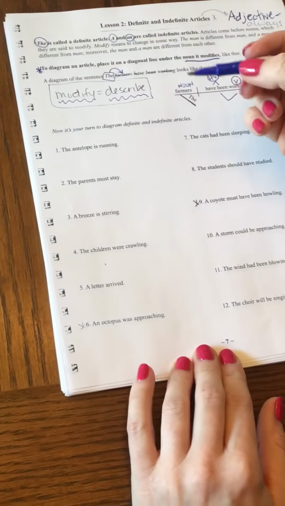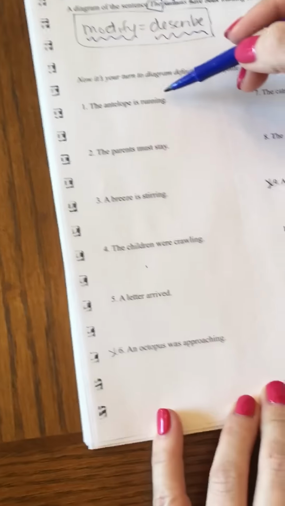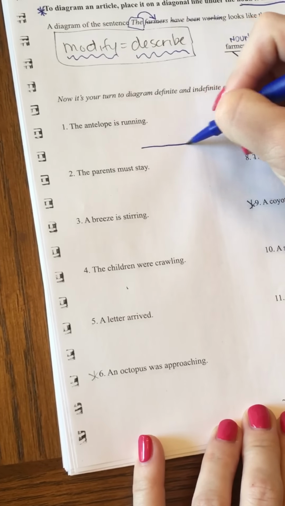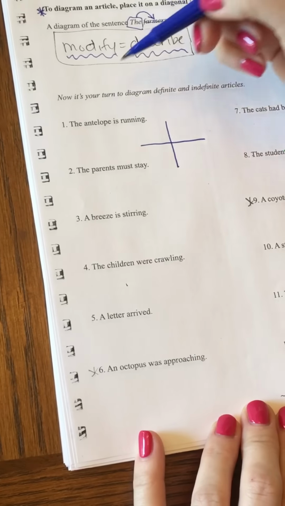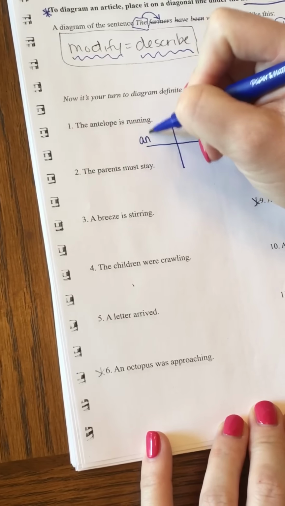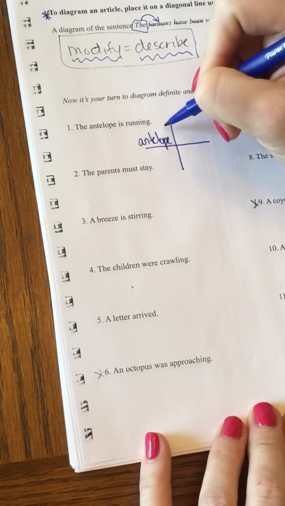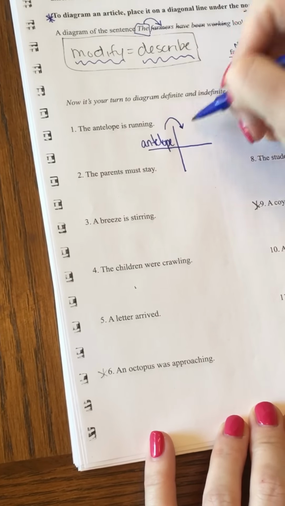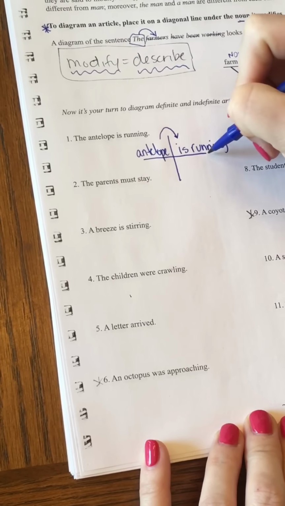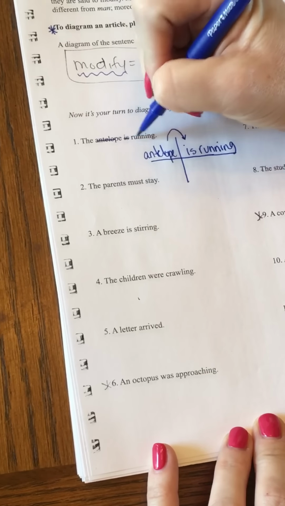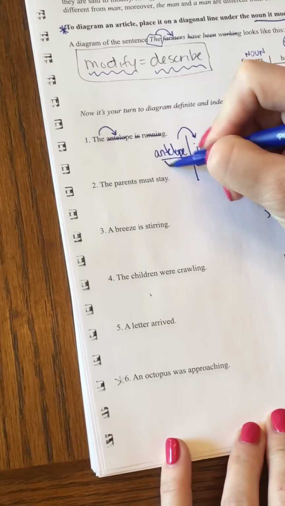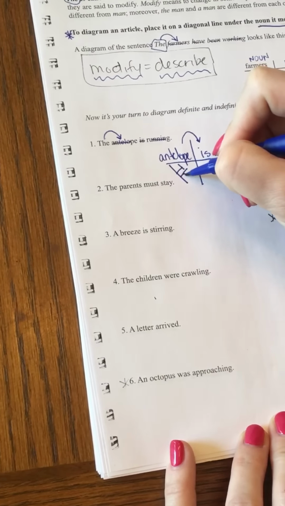Now, as we look at sentences here for examples, the antelope is running. Now, when we look at the sentence, we want to identify, set up our cross there. The subject of the sentence has to be a noun, and that is antelope. Now, for the verb, we ask ourselves, what is the antelope doing? The antelope is running. As we have our baseline set, mark off the words. And we have the, and the describes the word right after it, antelope. So we put that on a diagonal line underneath it.